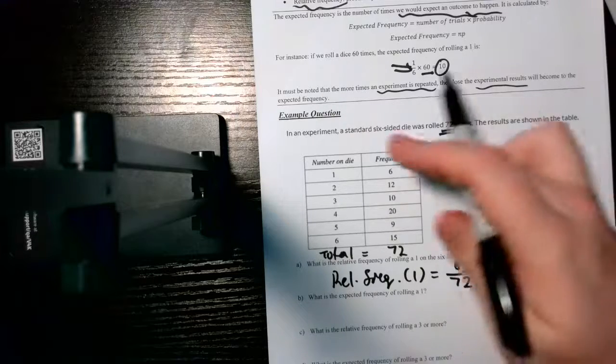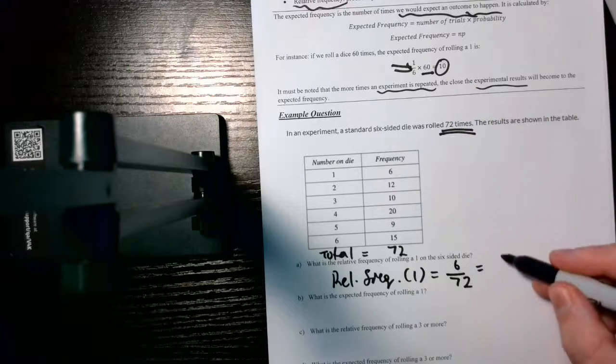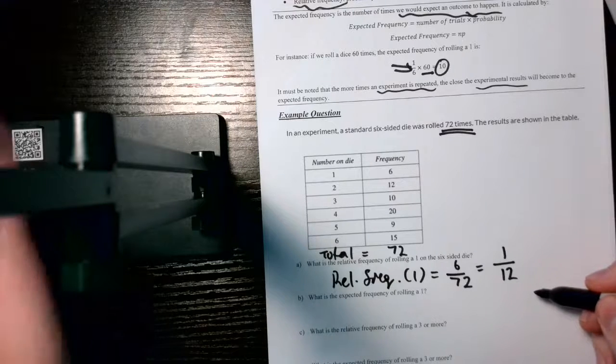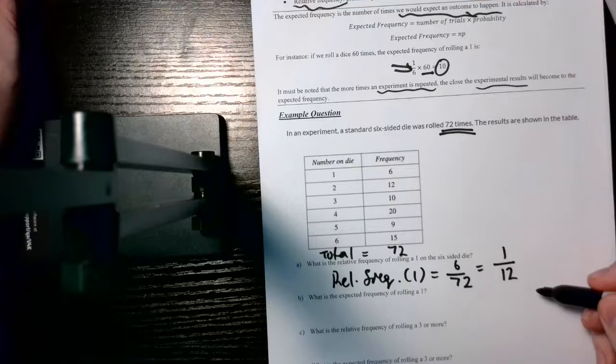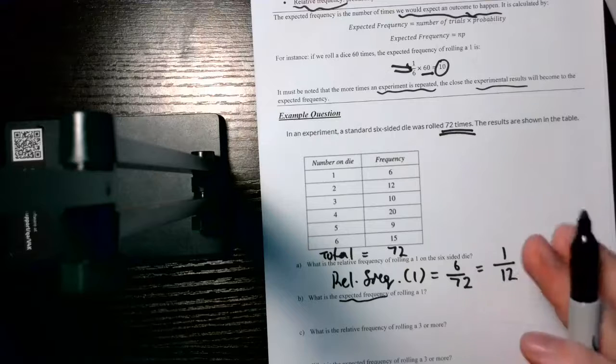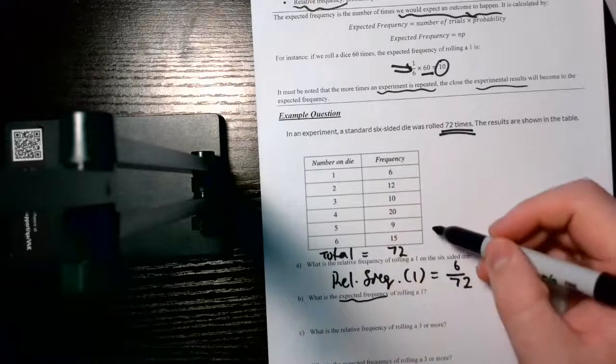Okay, so that's a probability using our experimental data, the relative frequency, of rolling a 1, given what's happened in this experiment. Simplifying that down, we end up with a 1 in 12 chance. When I talk about the expected frequency of rolling a 1, however, which is how many times we would expect, not how many times we did, we take the number of trials that we've done, and we multiply by the probability, this whole formula up here.